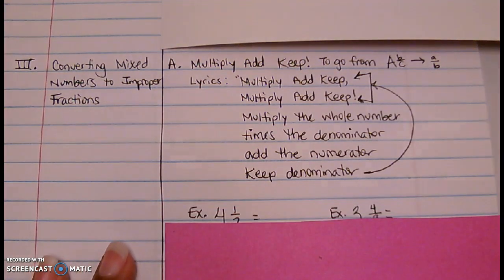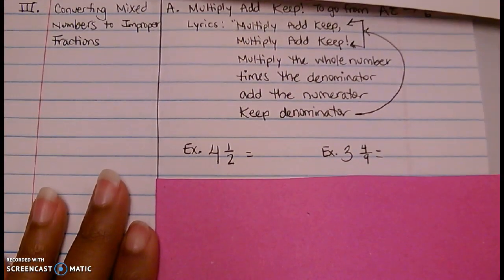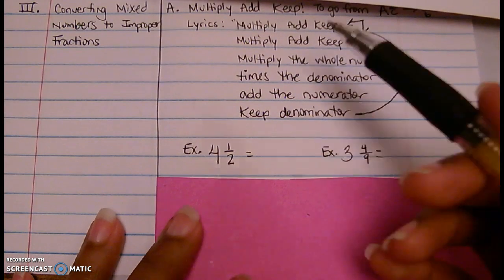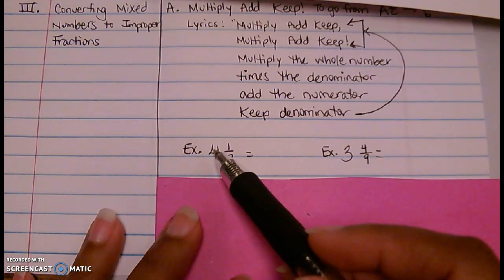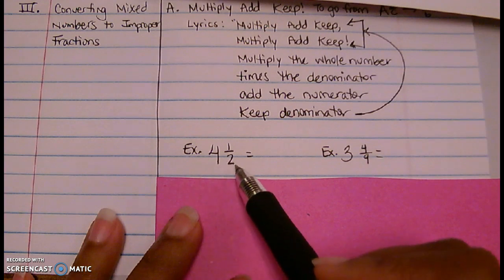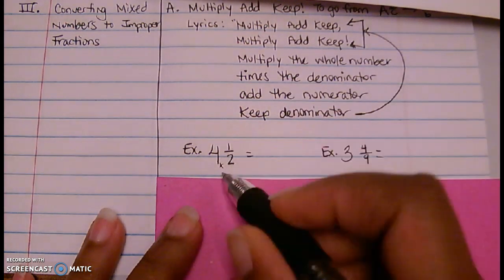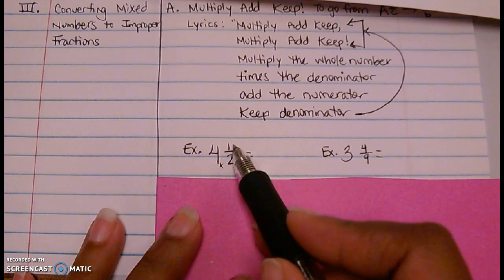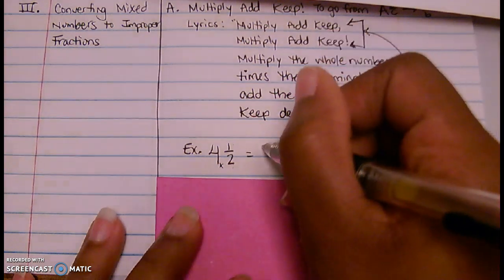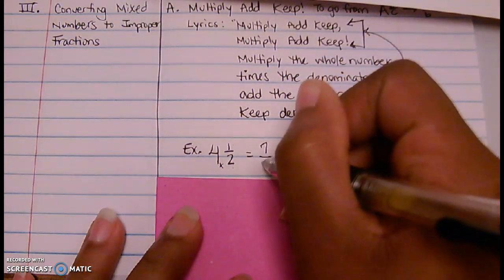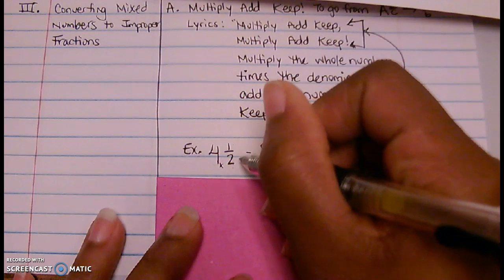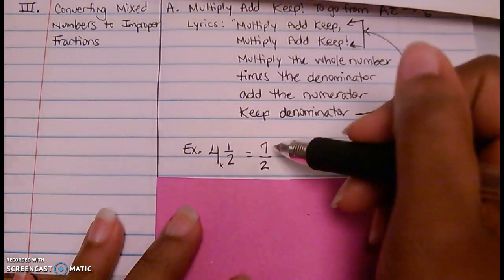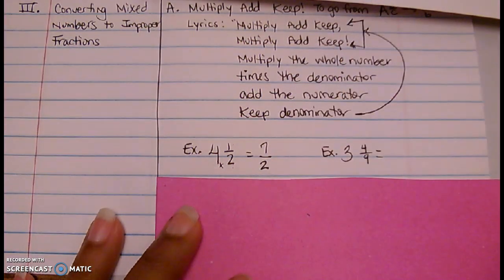Now, let's solve some problems. I'm going to multiply, add, keep. So I multiply the whole number times the denominator. 3 times 2 is 6. Add the numerator. 6 plus 1 is 7. Keep denominator. I'm going to keep the same denominator. So my final answer is 7 over 2.